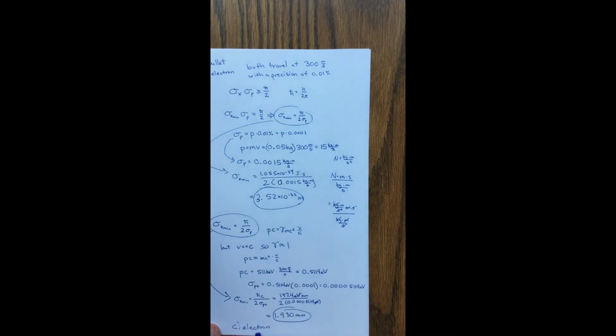But the reason that the minimum uncertainty in x is larger for the electron is because the uncertainty for the momentum is smaller for the electron. So that concludes problem 40.